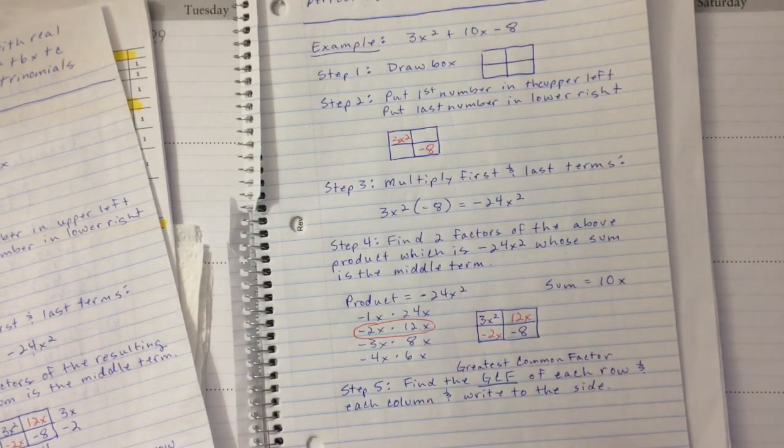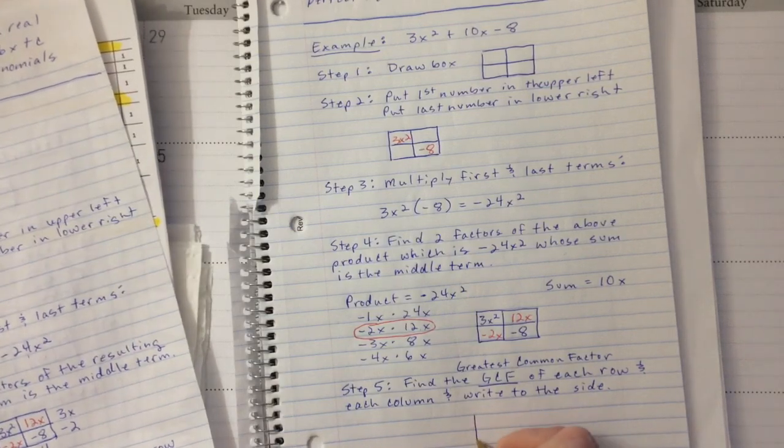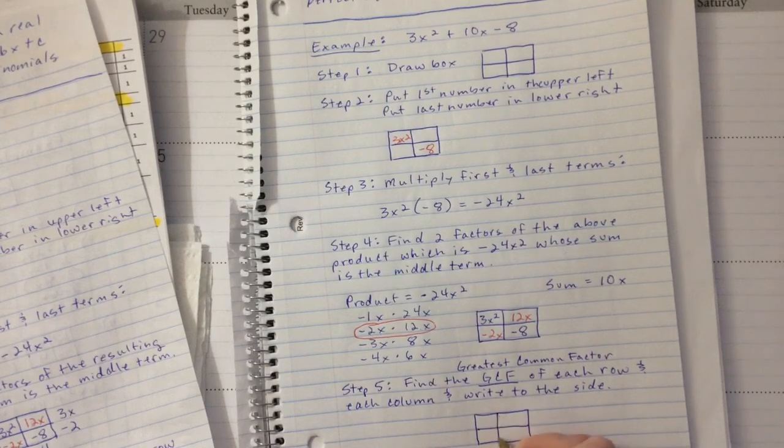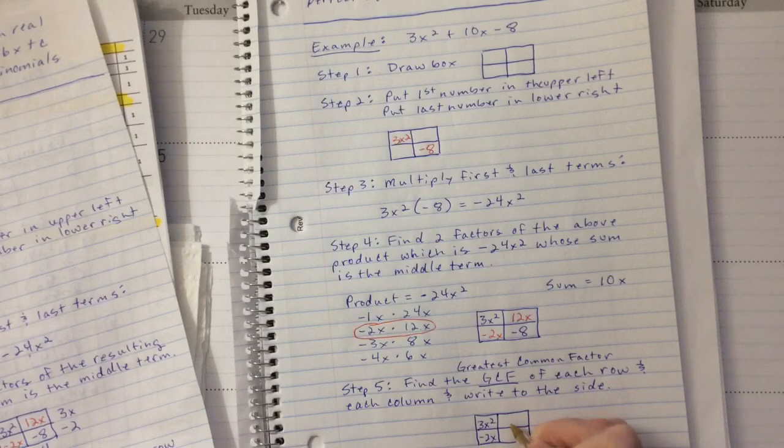Okay, so again, I'm drawing the box so you can see how it looked before this step. And we had 3x squared, and we had negative 2x, 12x, and negative 8.